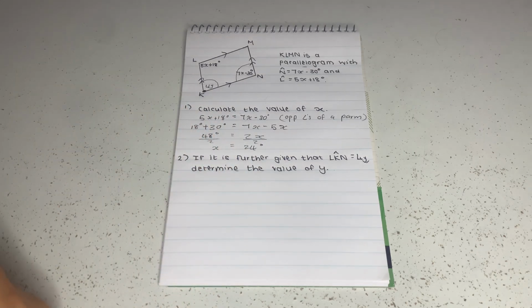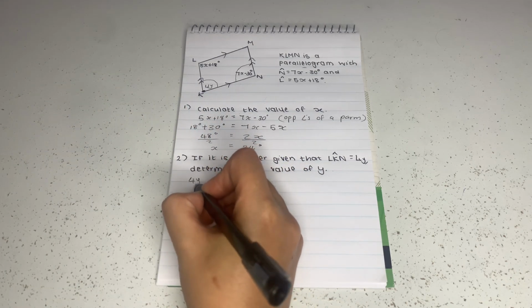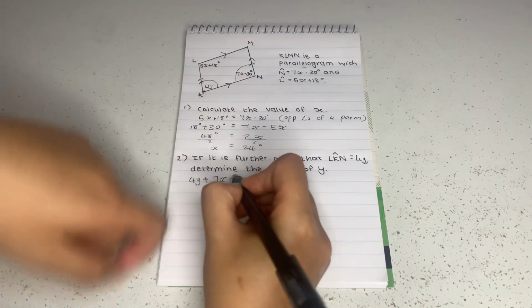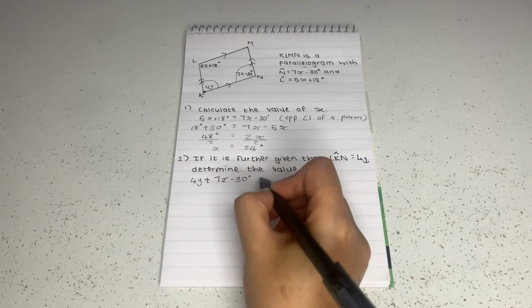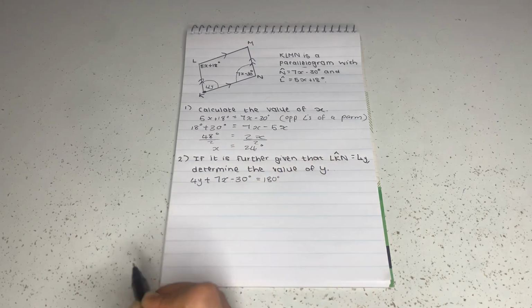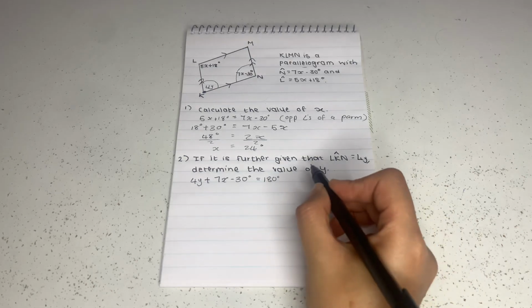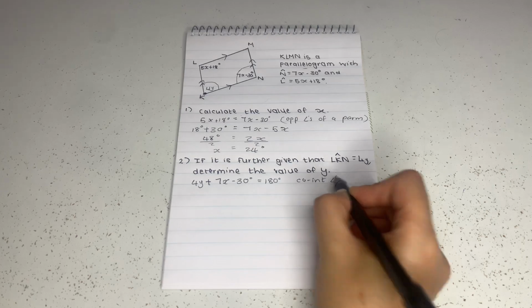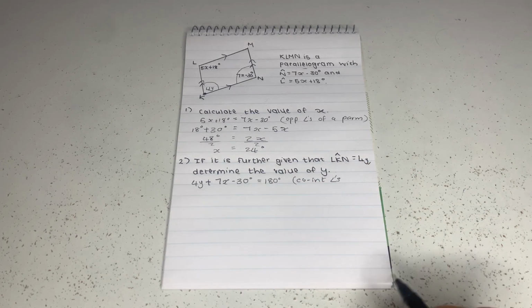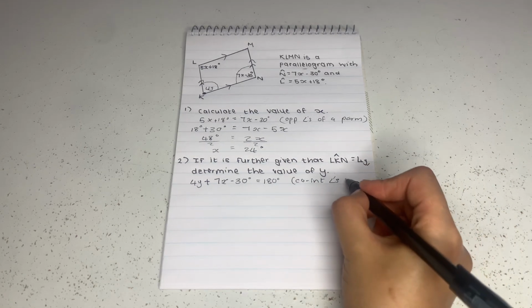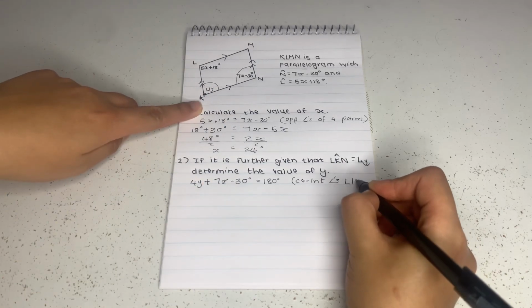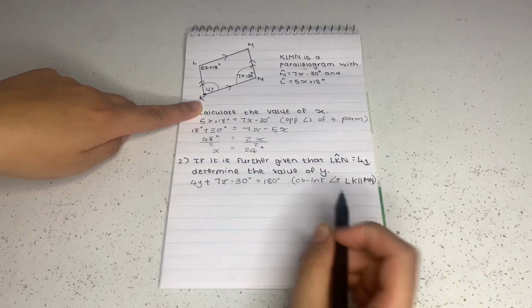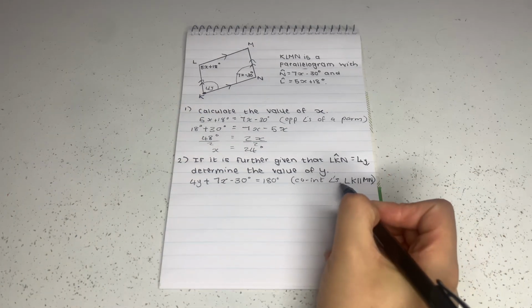So my statement will be 4y, this angle here, plus this one, 7x minus 30 degrees is equal to 180 degrees. They are supplementary. So the reason for this is cointerior angles, and we need to state the parallel lines we used. So LK, this one over here, is parallel to MN. Okay, so it's important to include both of these parts.